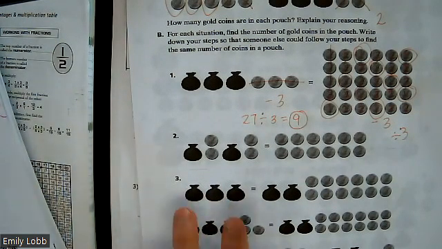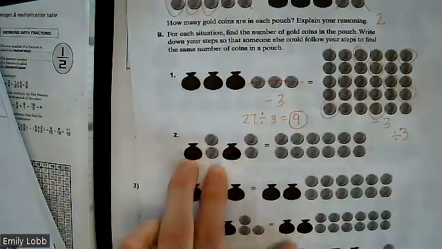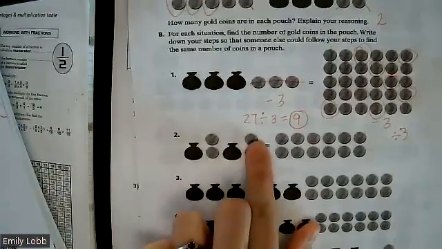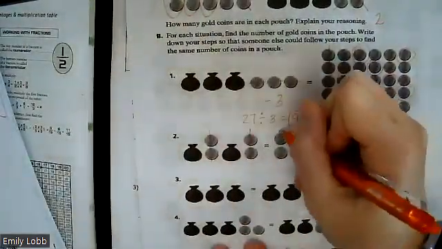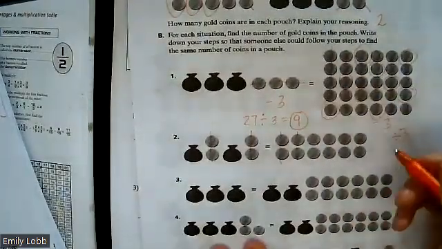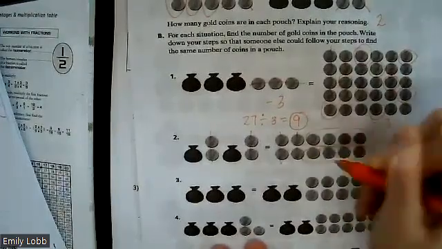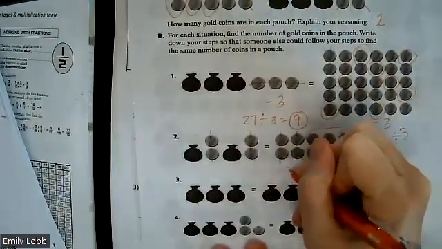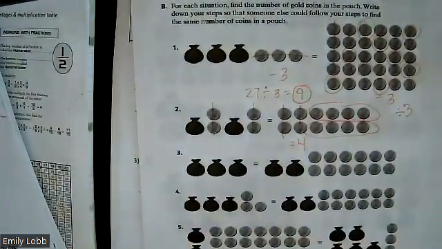Now, this is kind of like what we had to do before, right? We had to combine our like terms, so we would kind of combine these together, combine our coins together. But we can take 4 now, and then we would subtract 4. And then I have 2 rows of how many in each? 4. So each one equals 4. Does that make sense?